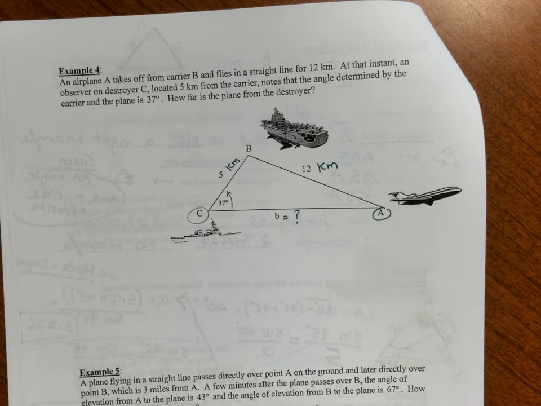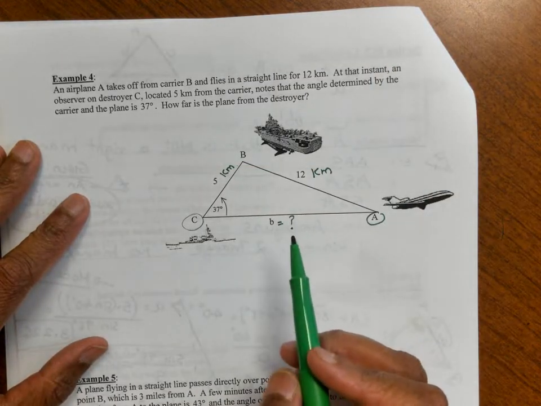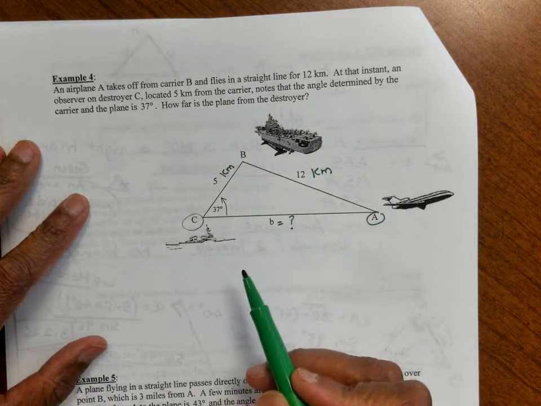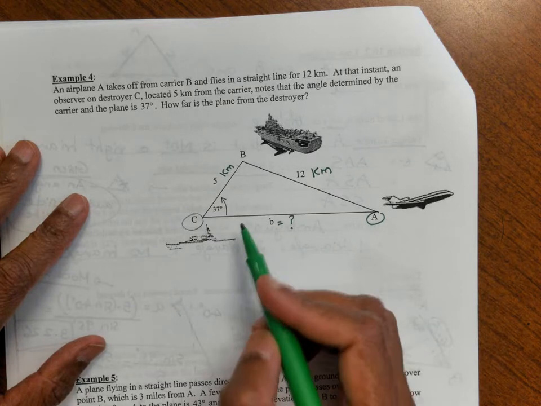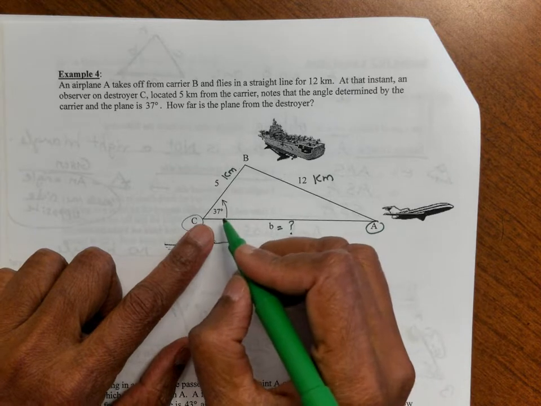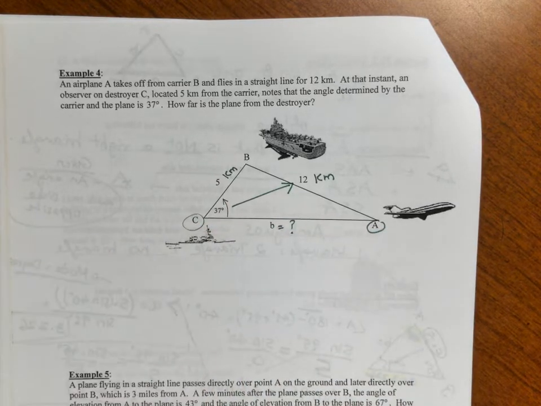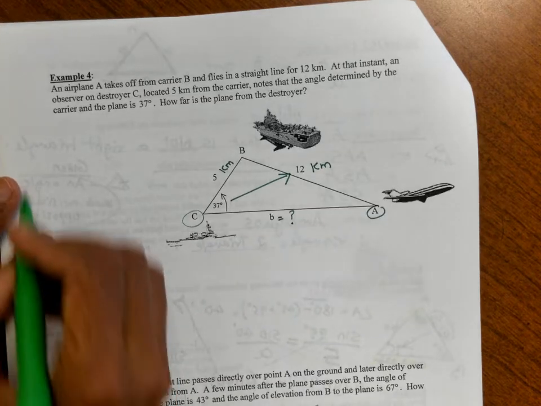So the question now is, I cannot use my right angle trigonometry, SOHCAHTOA or Pythagorean theorem, because there's no right angle. Right now I cannot see any right angle. So I try to fall back on my law of sine and law of cosine. But law of sine, that's what we're learning right now. Can I use a law of sine? I think I can, because I see an angle and a side opposite that given to me, which means I can start setting it up.